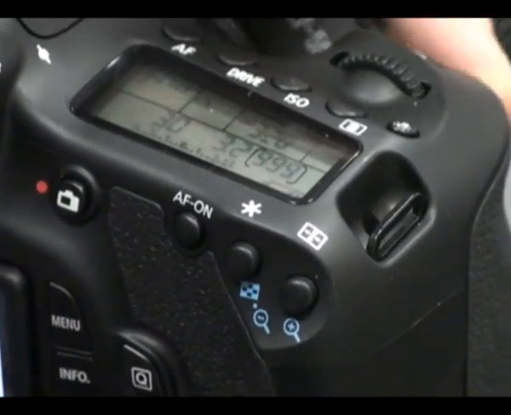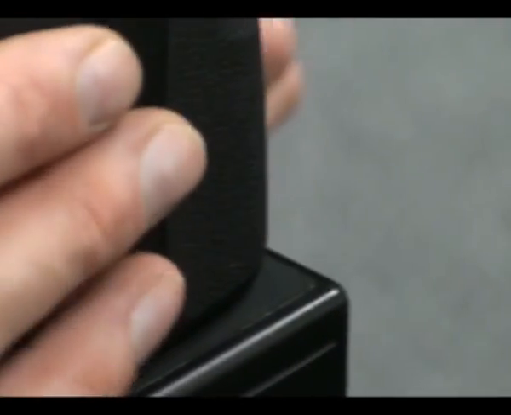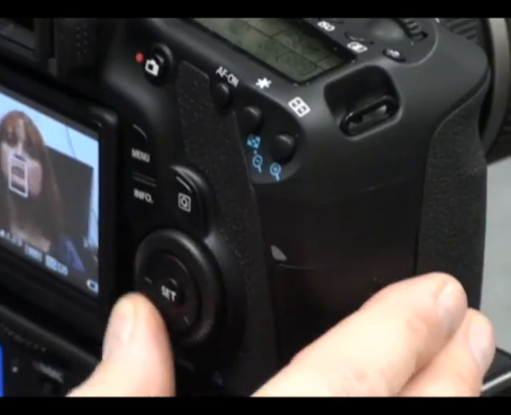The other one on the front, so there's a little dial. Where is it? Oh dear. Oh no, I'm talking at my backside.